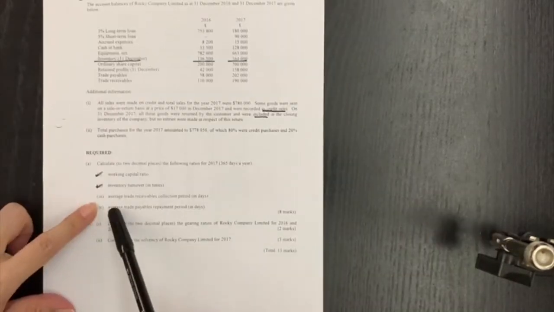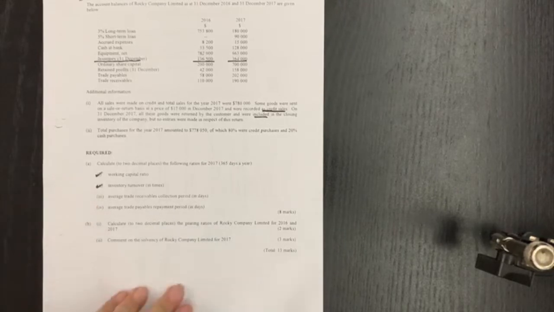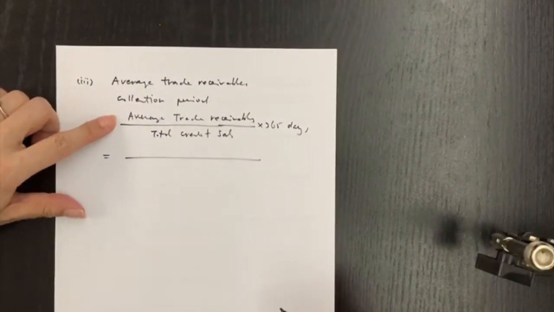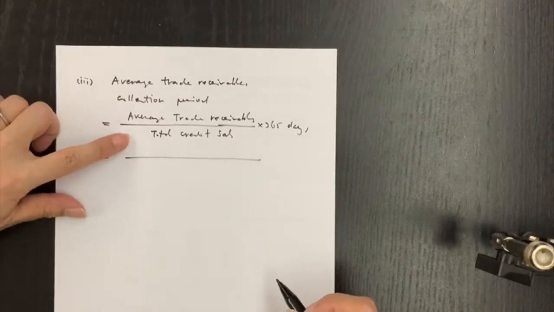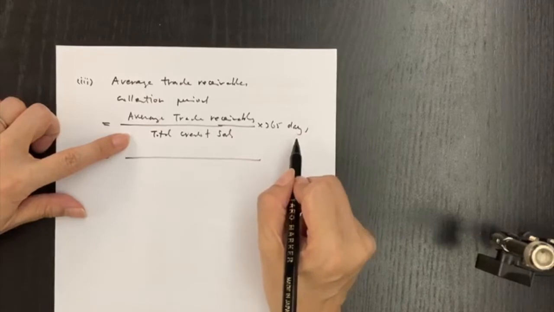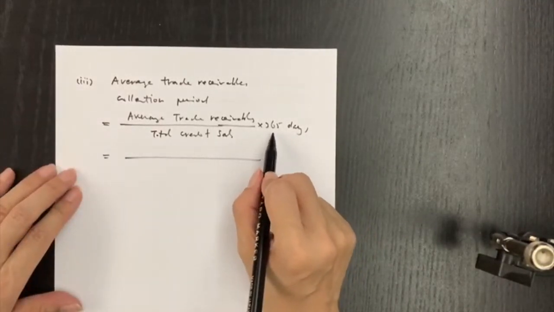Okay, next we need to calculate this average trade receivables collection period, and here is the formula, which is average trade receivables divided by total credit sales. Since we have to express the answer in how many days, and we have 365 days in a year, here times 365.